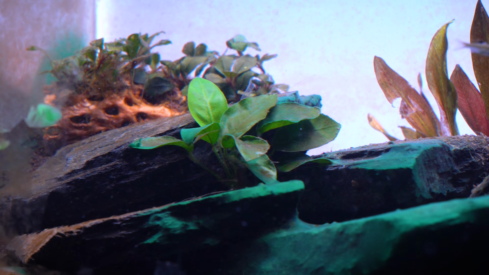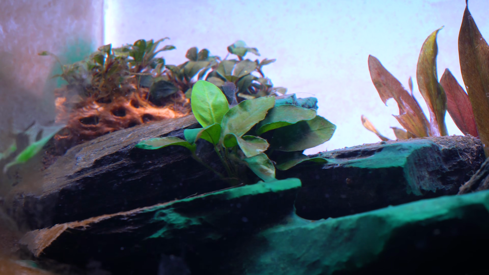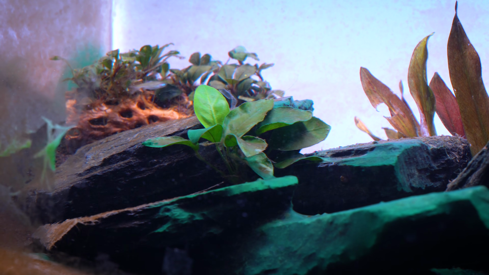And finally, we have blue-green algae, otherwise known as Cyanobacteria. So as the Cyanobacteria name implies, this actually isn't a type of algae, it's a type of bacteria. And it typically arises in the presence of high waste organics and low flow and low oxygen.